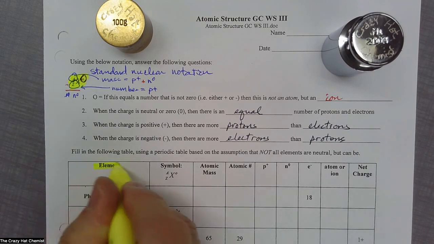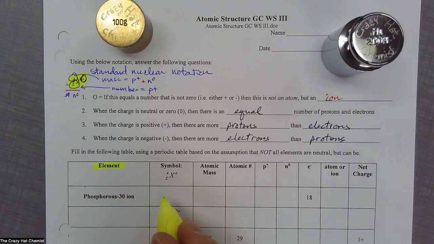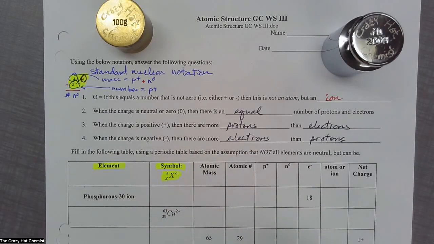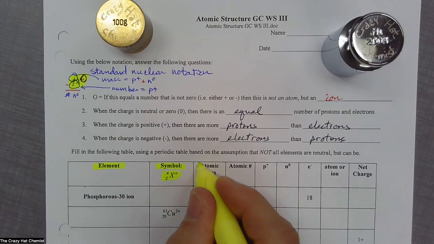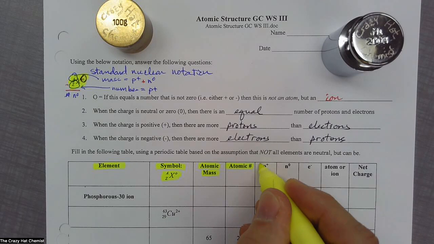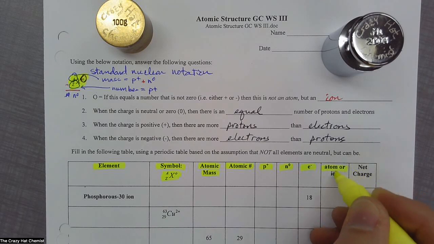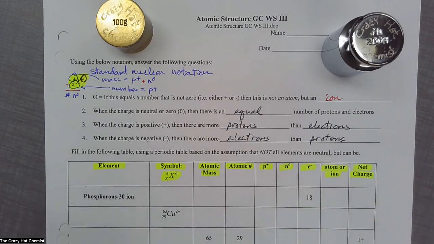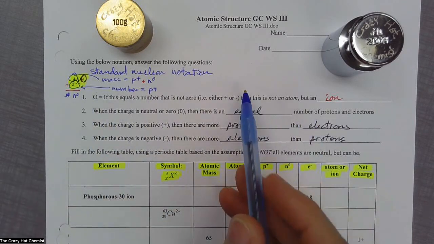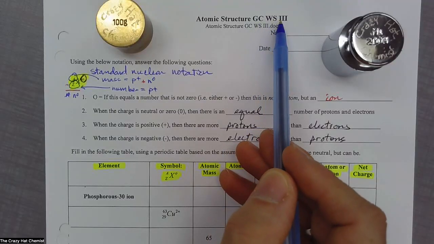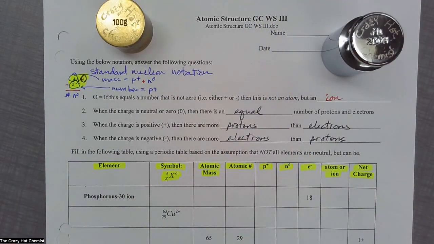So at the title here of each column, we're going to have the element and the symbolic notation. Notice that symbolic notation is in standard nuclear form. And then we have the atomic mass, the atomic number, the number of protons, the number of neutrons, the number of electrons, whether it's an atom or an ion, and then the net charge of that atom or ion. So that's what we're going to fill out for the rest of this. Keeping in mind what we have learned right up here, again, you need to make sure that you have watched the atomic structure general chemistry worksheet 1 and 2 videos before attempting to do this one.